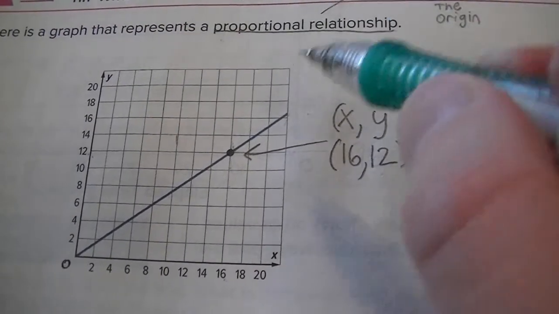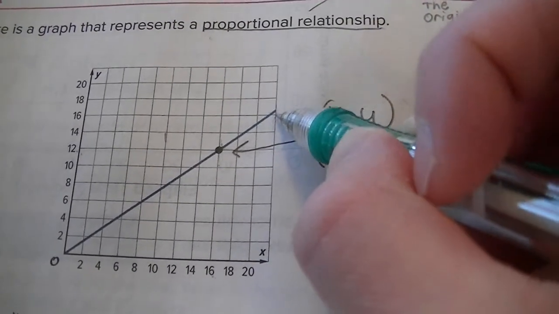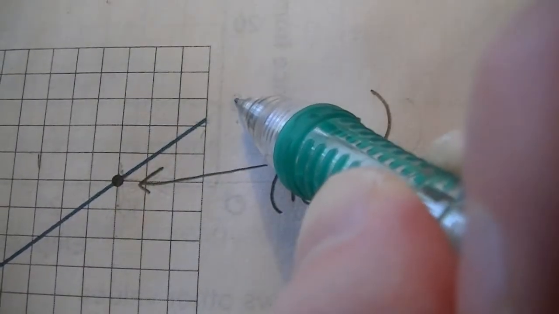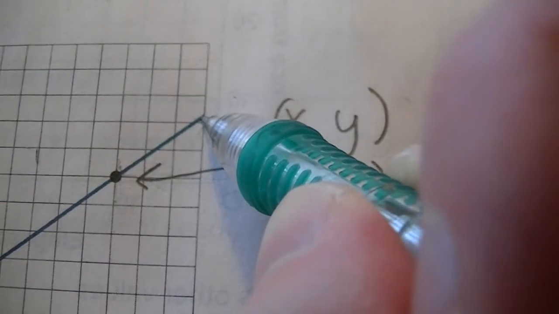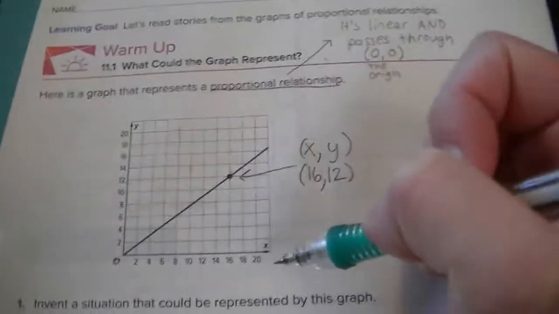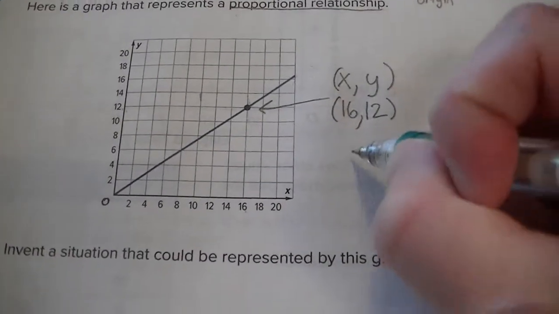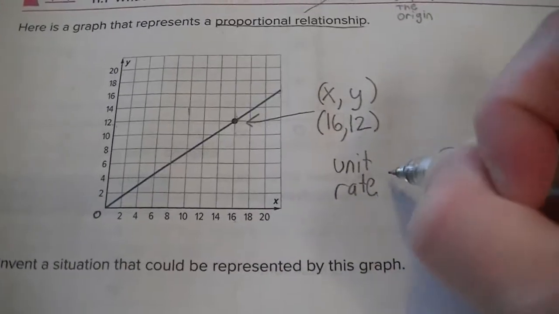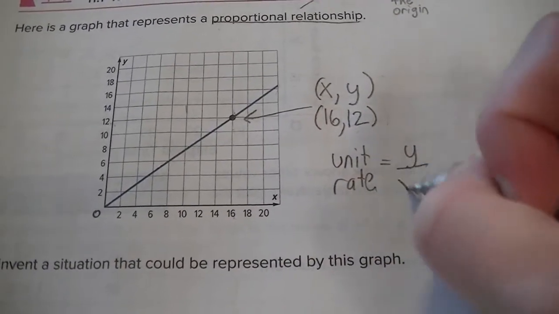Oh, you know what? As I got to looking closer, right there, that's not at a perfect intersection with the graph. It would be like actually up there. So that's not an ordered pair that we can use to help us find the unit rate. But this one would have been. Okay, back to unit rate. To find unit rate, you just go y divided by x. So I'll write that over here.